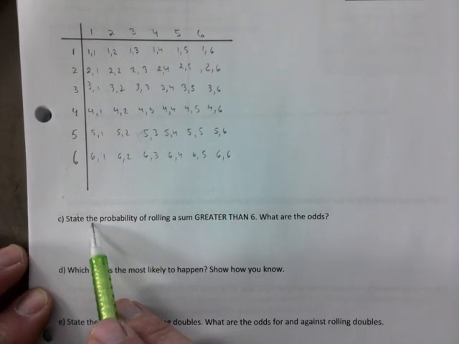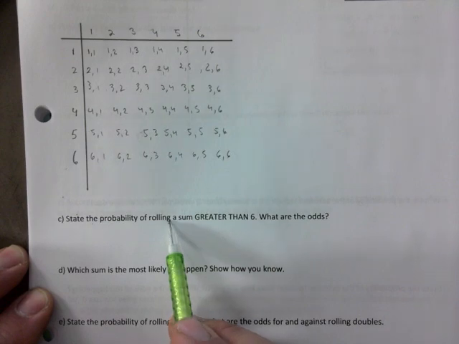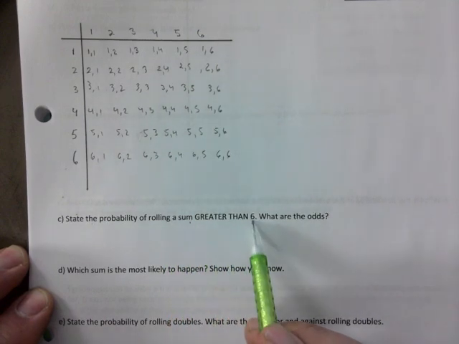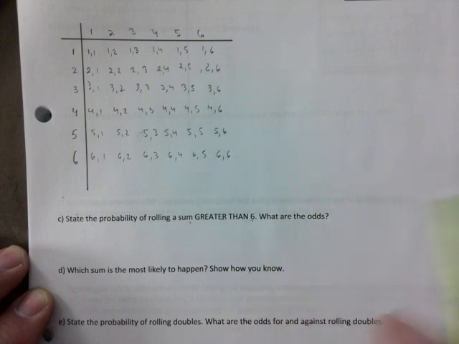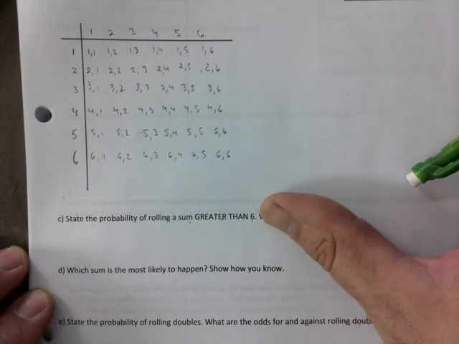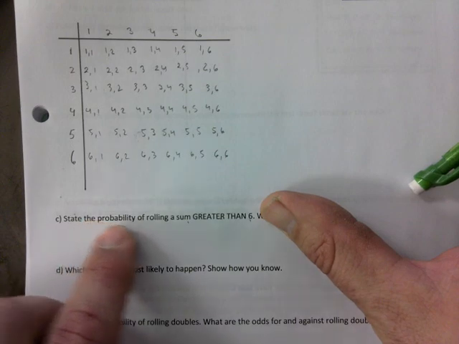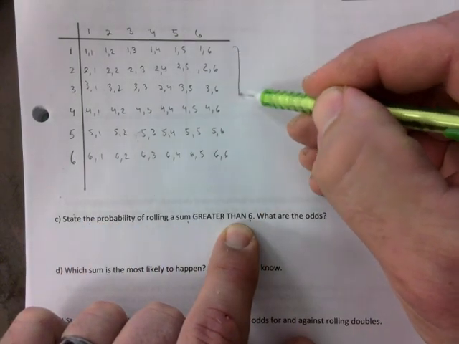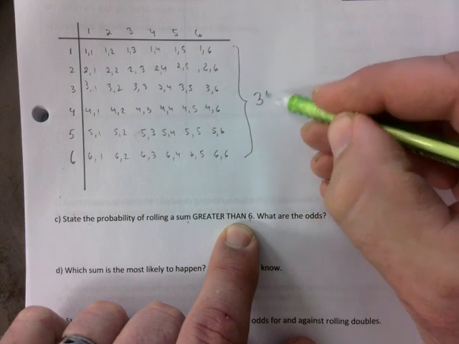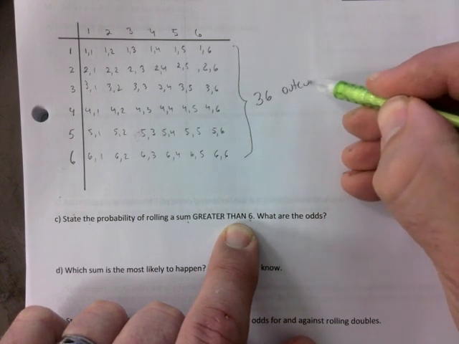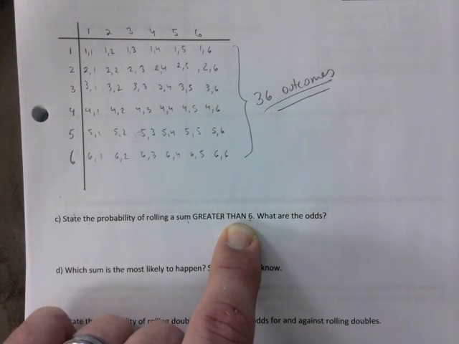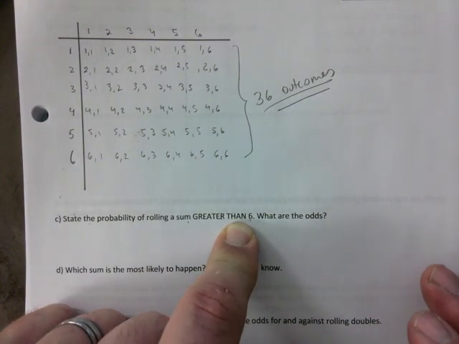Okay. So what does it say here? State the probability of rolling a sum greater than 6. Let's just stop there, not worry about the odds just yet, because this is quite a bit here. We're first going to make sure we understand there are 36 outcomes, 36 possibilities that these could land on.